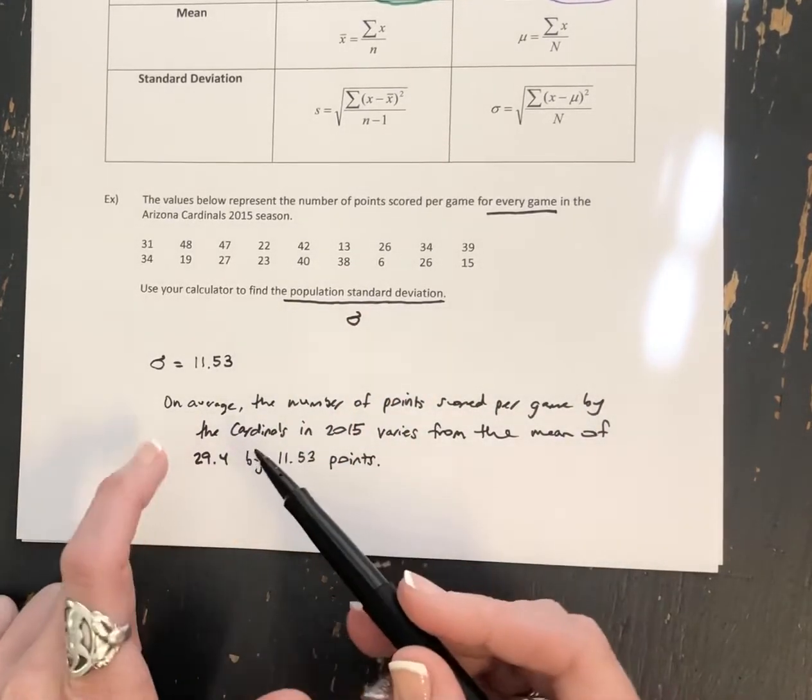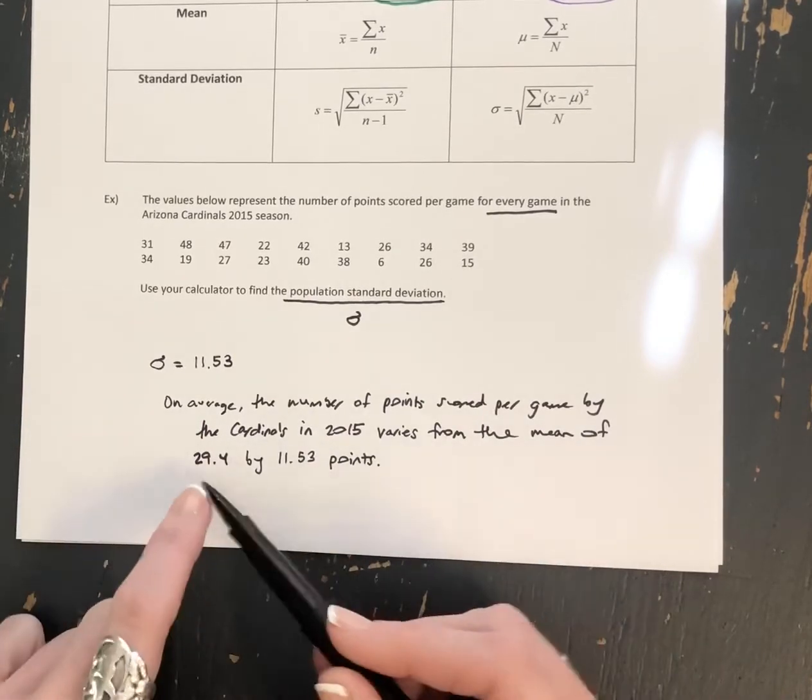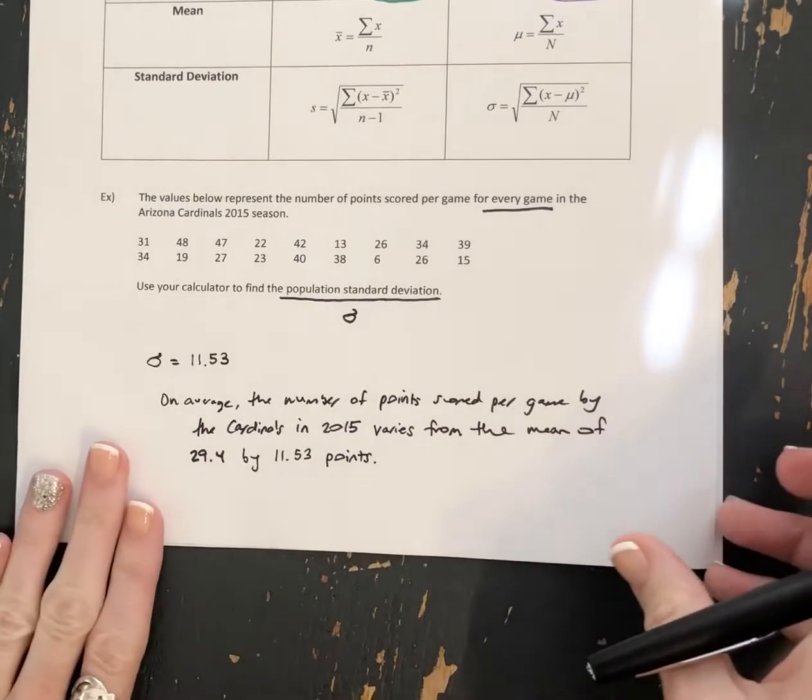Okay, so the average distance of each observation from the mean.